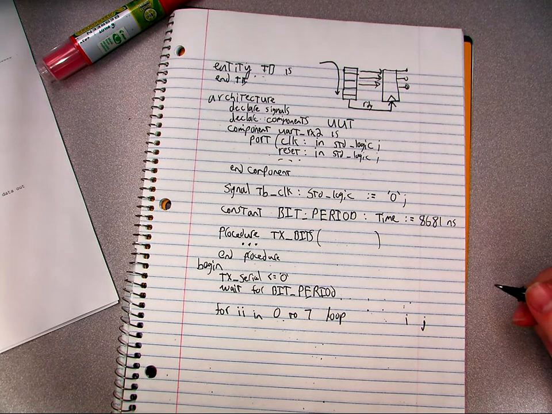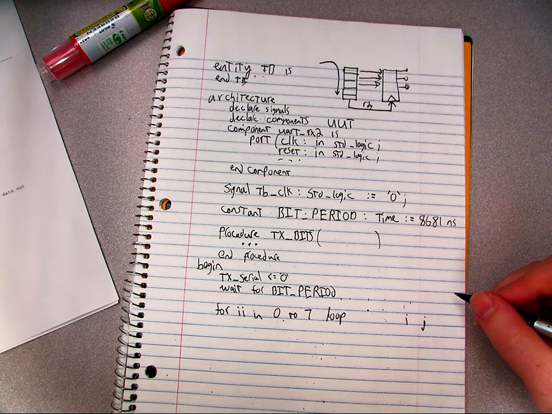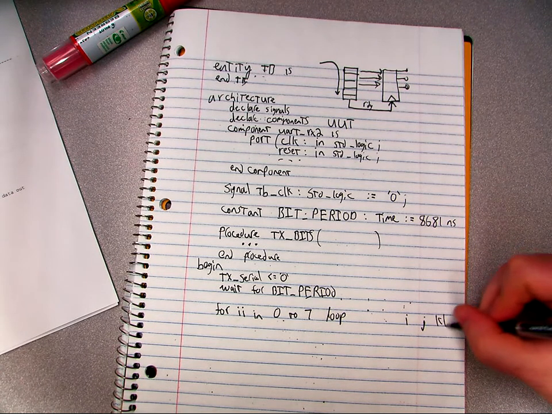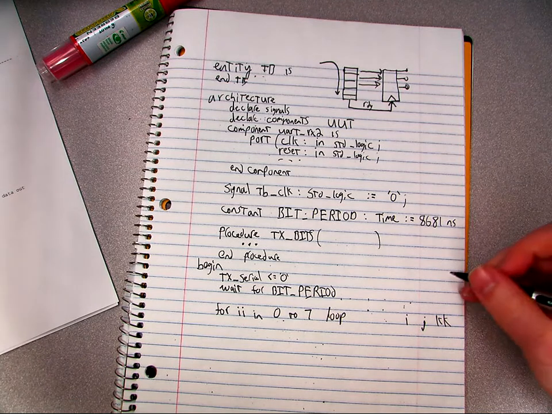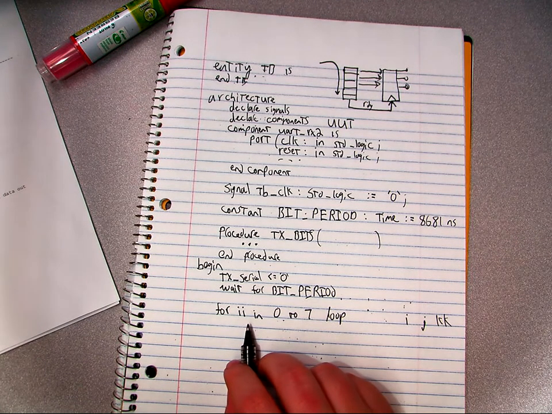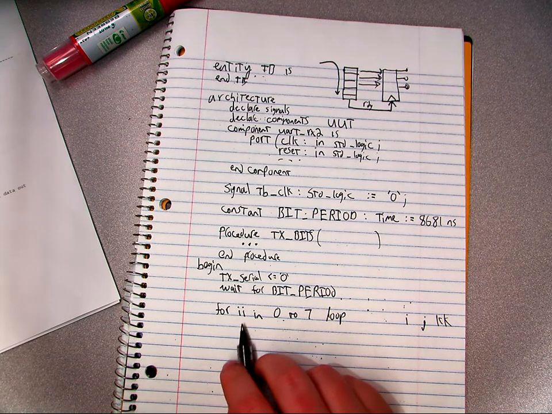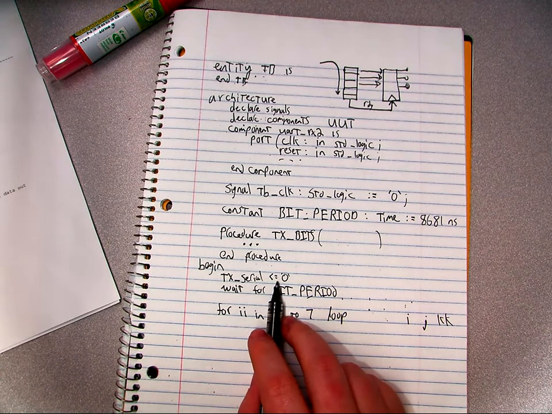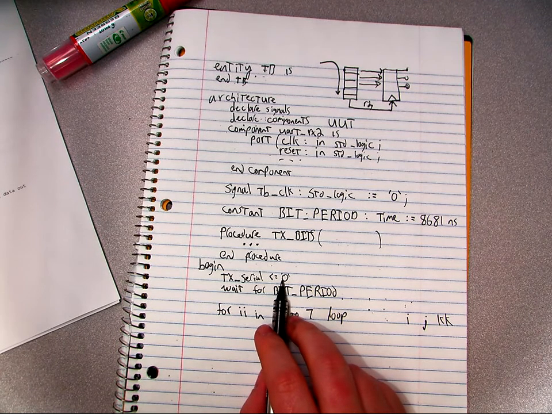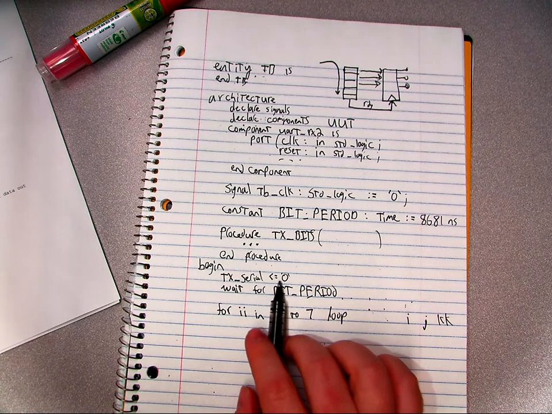I don't like even KK, which isn't really used for anything else. I use KK. I do not like single variables for loops. I avoid it like crazy. So this TX serial that I've set as 0, it probably makes more sense to set that as 1 to start out. Otherwise you might end up with an issue in your state machine and needing to reset.